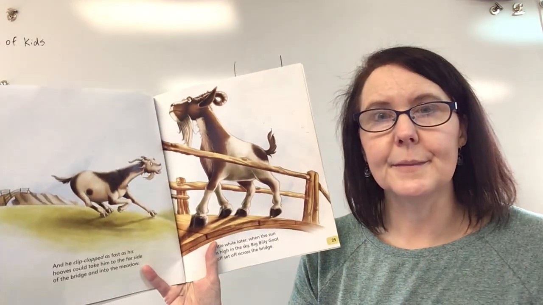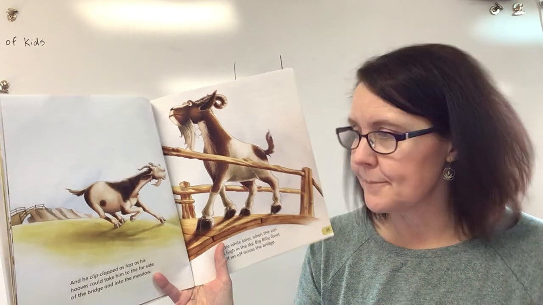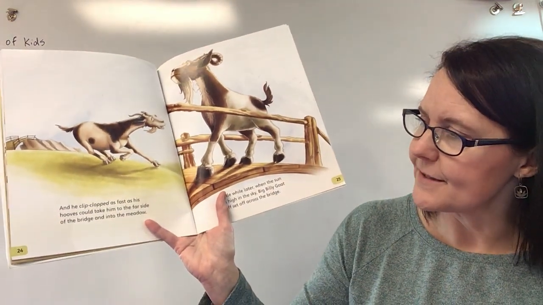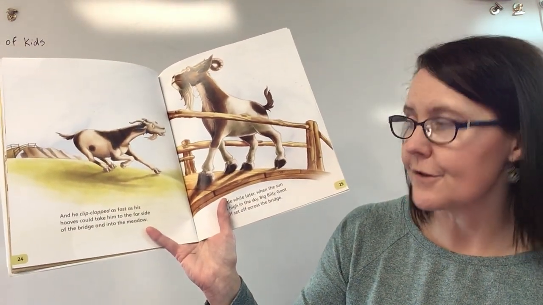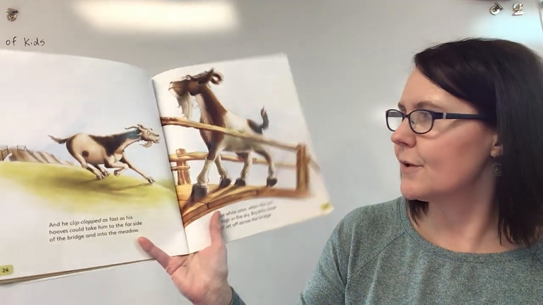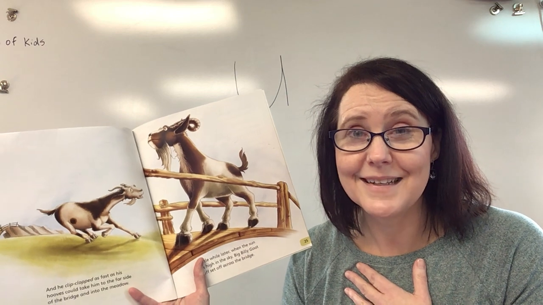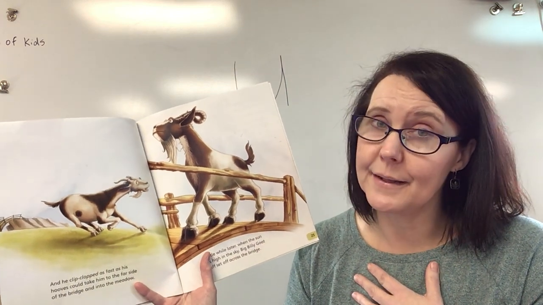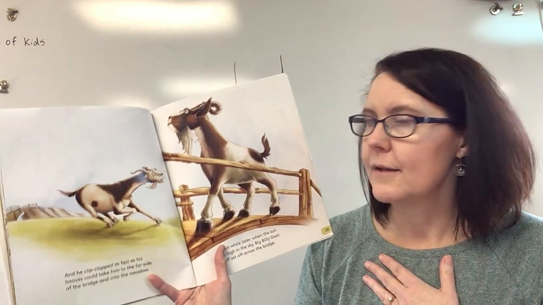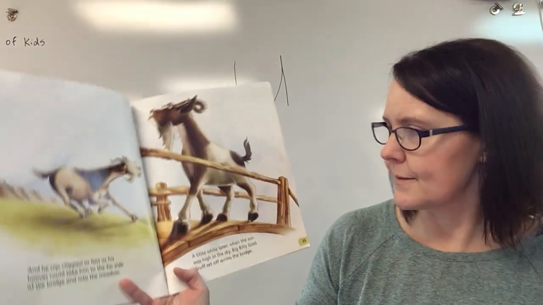So thankfully, the Middle Billy Goat Gruff made it across too. And he clip-clopped as fast as his hooves could take him to the far side of the bridge and into the meadow. Whew! I wonder how he's feeling now. I bet he's feeling very happy and just so thankful he made it safely across.